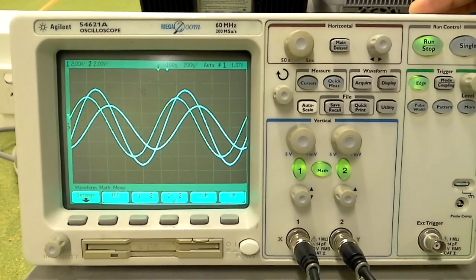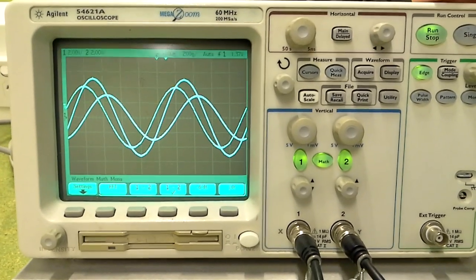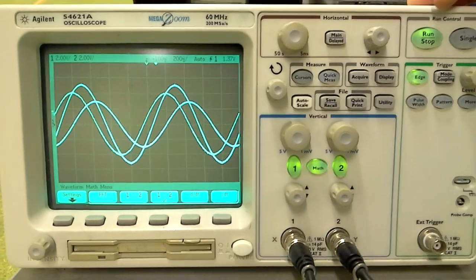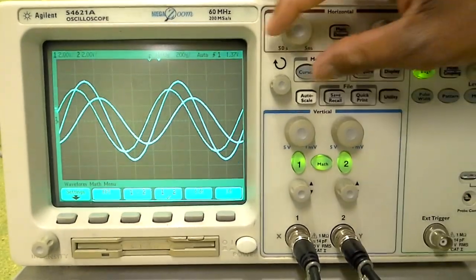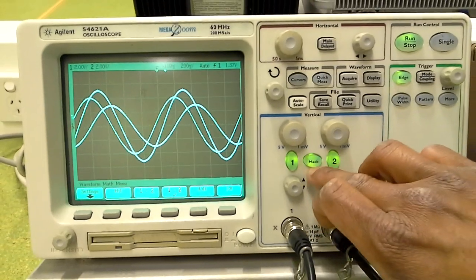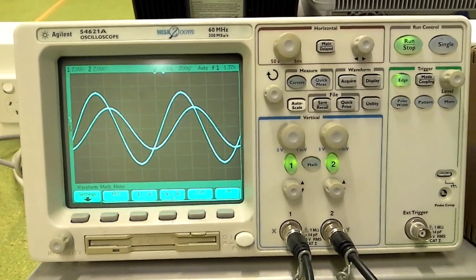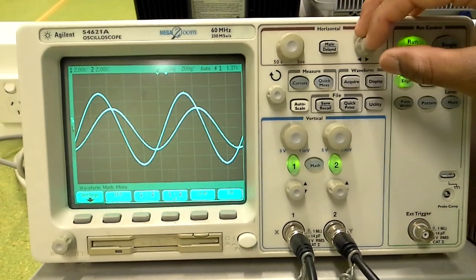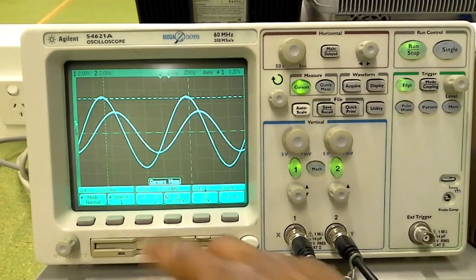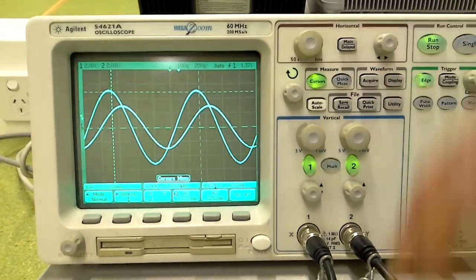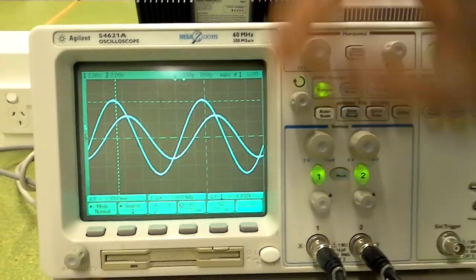First we shall measure the phase between the source voltage and the capacitor voltage. To make it easier, we are just turning off the math function. So we have to use the cursors. We select the horizontal axis.